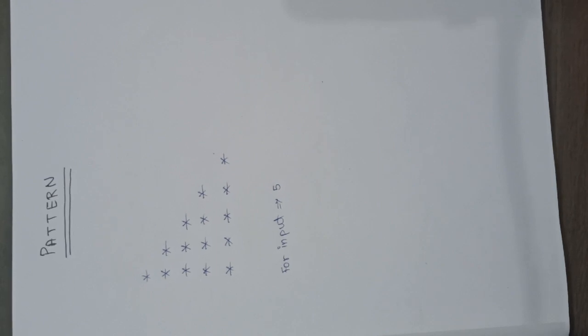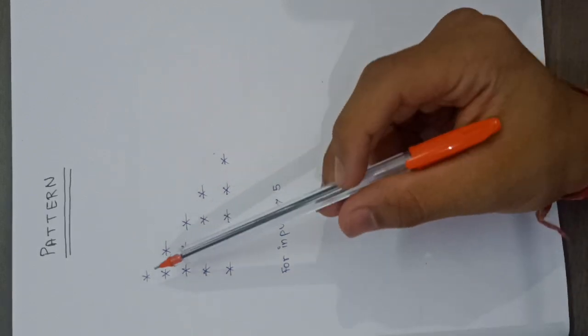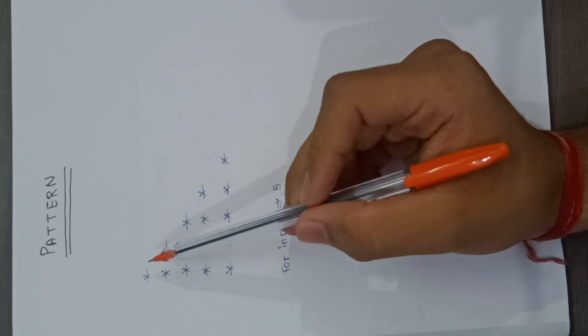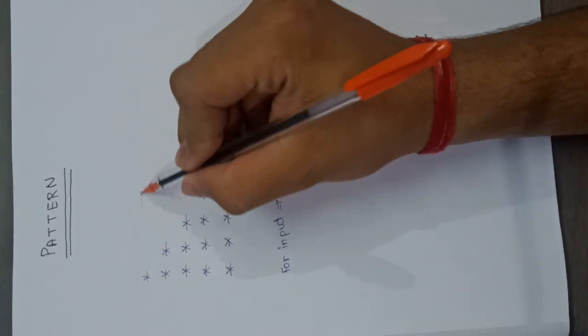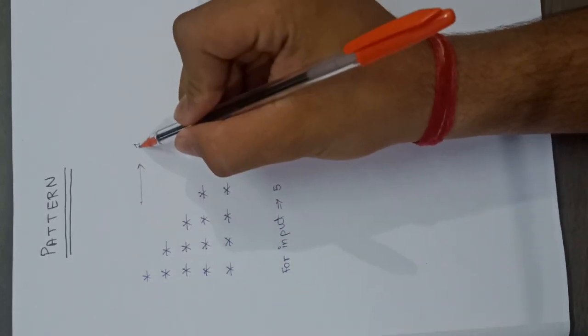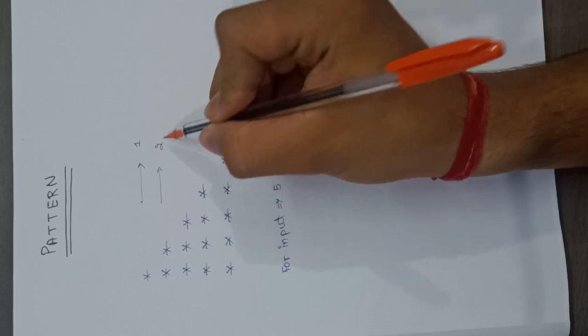In these types of questions, what we have to do is observe the pattern very carefully. From this pattern, what we can observe is for input 5, we have this type of pattern. This is the first line, this is the second, and so on.